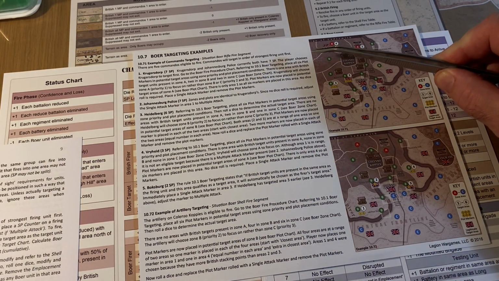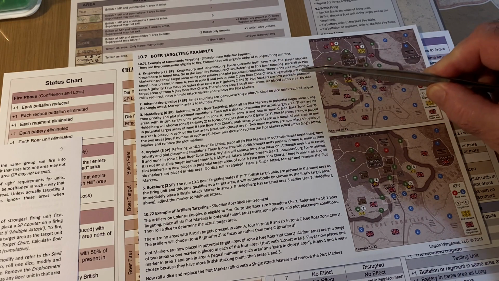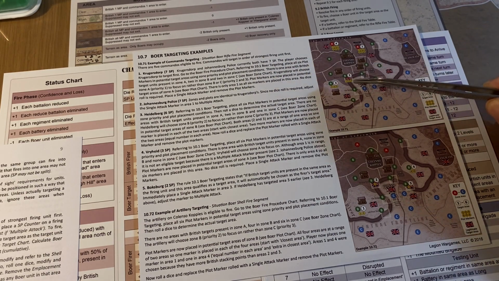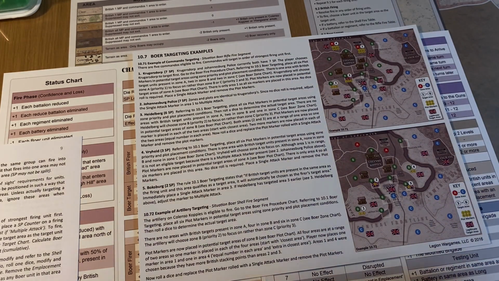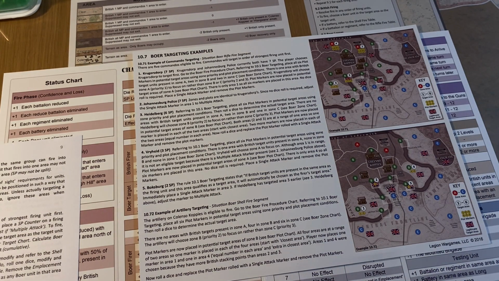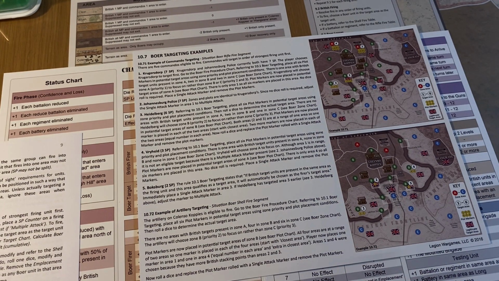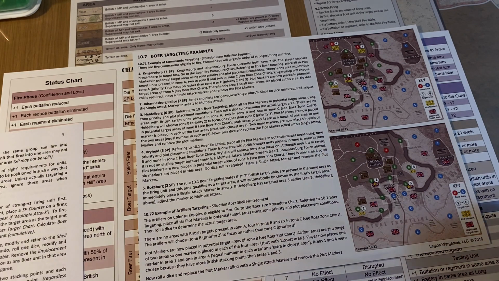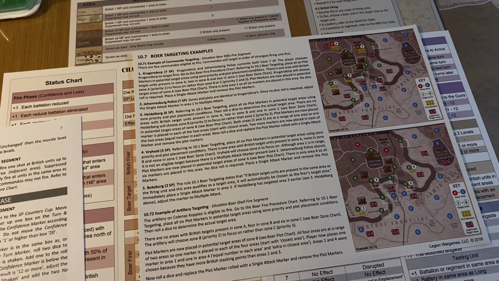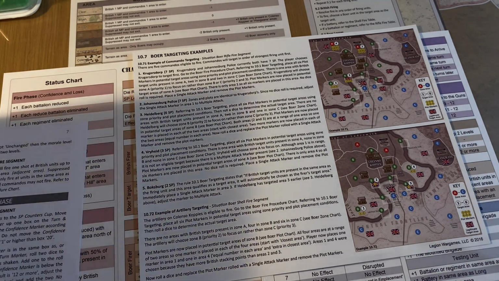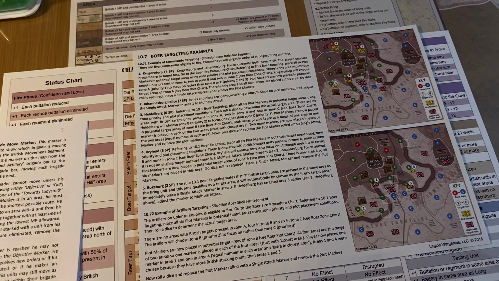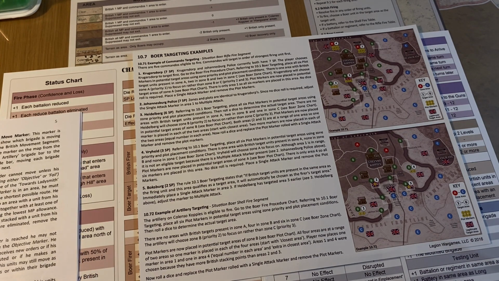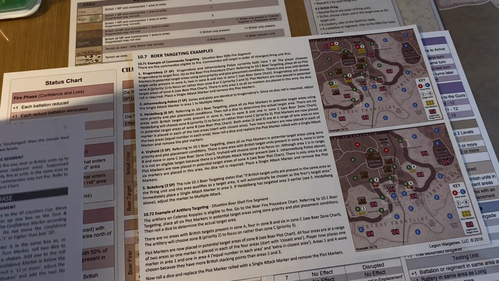What I need to do is sit and go through this and study it carefully. You can't just start reading that without sitting down, studying it, and certainly not tonight because I've had a couple of beers. But yeah, this rulebook could do with some examples of play, for sure. That would be a good thing.